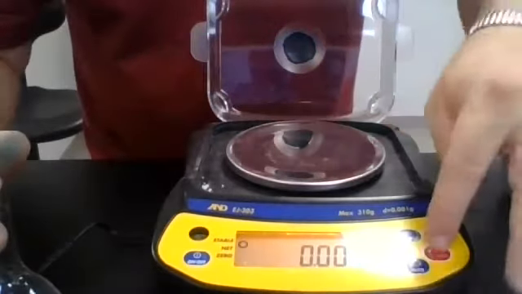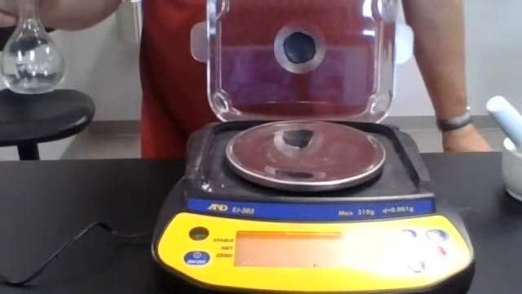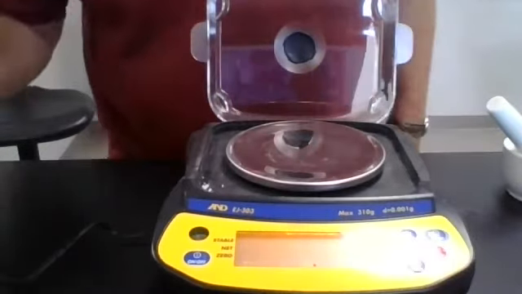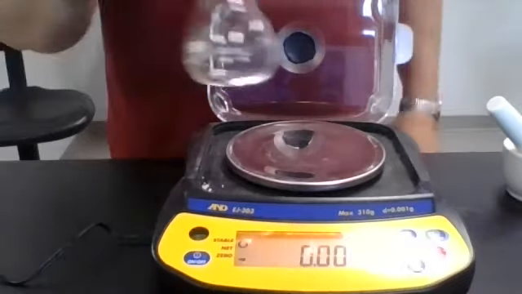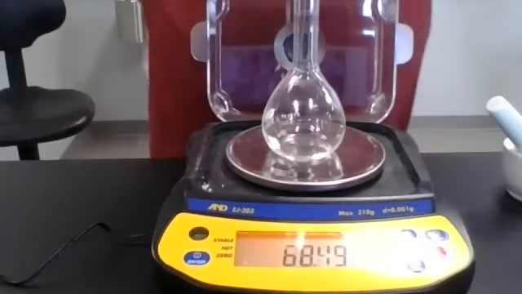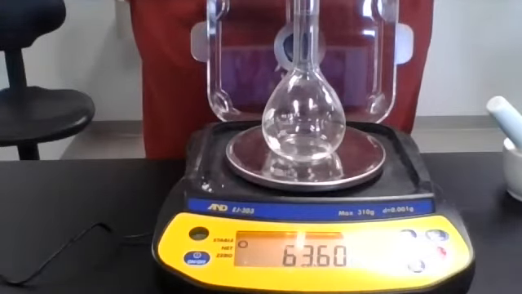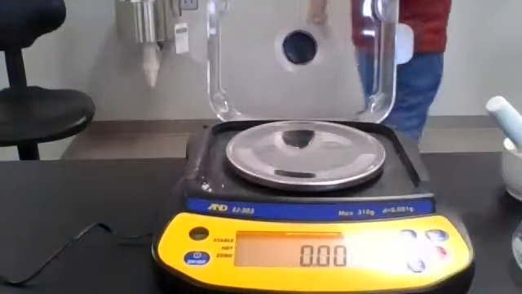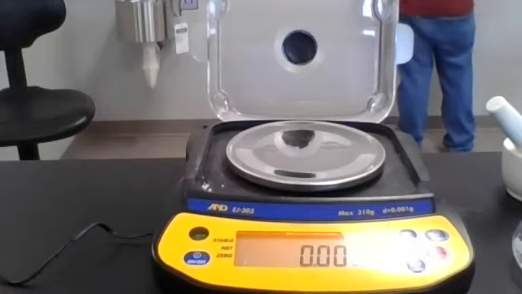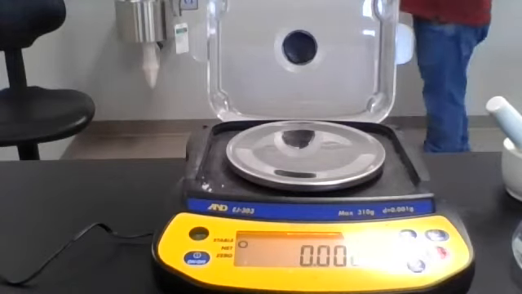I should be at 0, so I'm going to re-zero that, since every time I move my balance, I'm going to need to re-zero it. There we go. And when I weigh that, I find that my graduated cylinder has a mass of 63.602 grams. Writing that up. That's not a cylinder. That's a volumetric flask. Sorry.